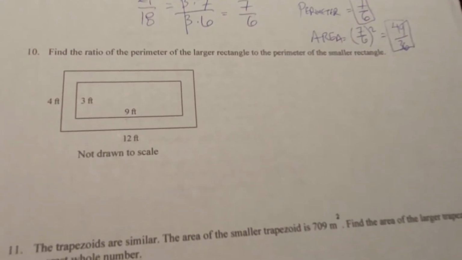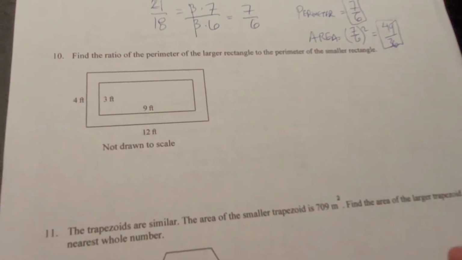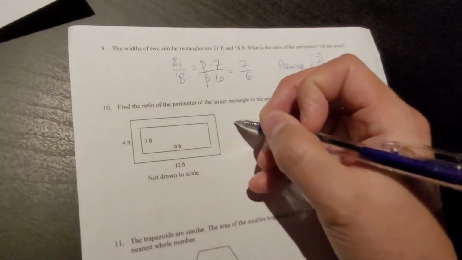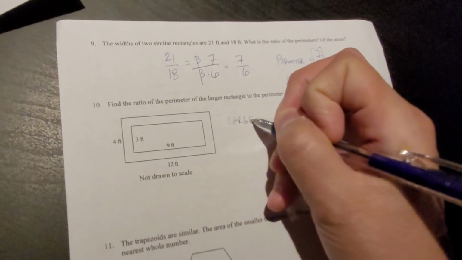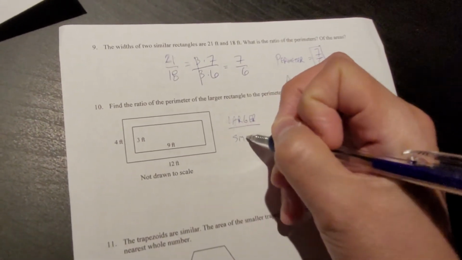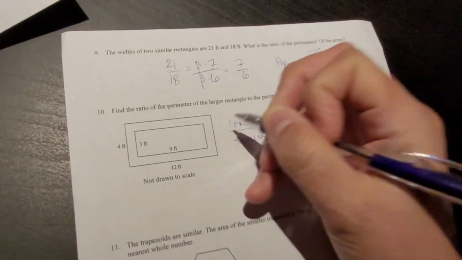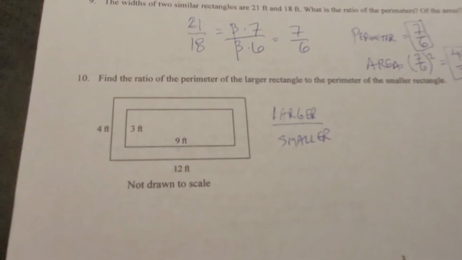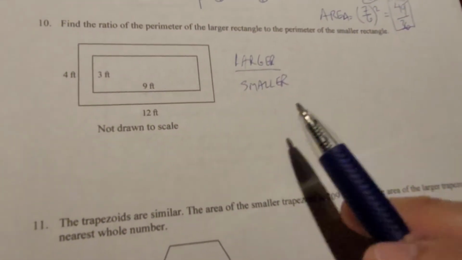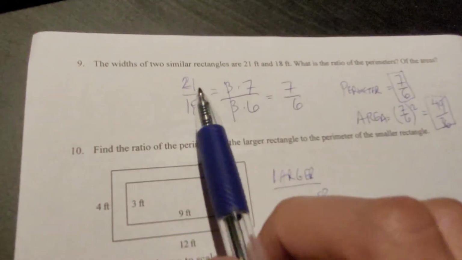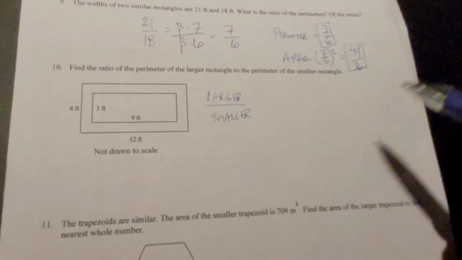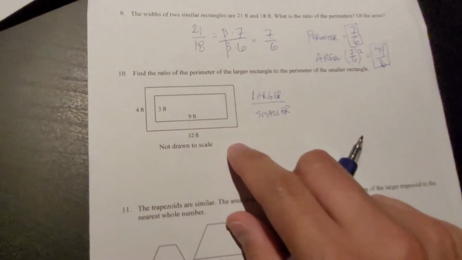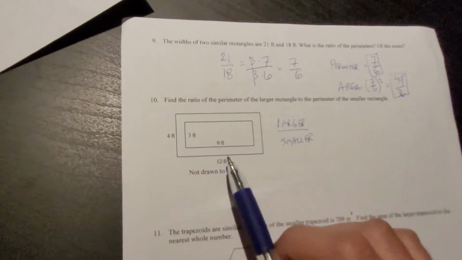All right. So number 10, find the ratio of the perimeter of the larger rectangle to the perimeter of the smaller rectangle. So this one I'm specifically doing larger to smaller, which is fine. If they don't tell you which way to go, smaller to larger or larger to smaller, and if they tell you, do it in that order. If not, you can just do them in that order, just like up here where I just did 21 to 18. So when I'm doing this here, the larger one is this big one all the way around here, and we're looking for a perimeter.